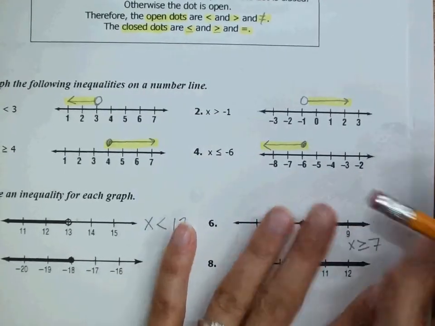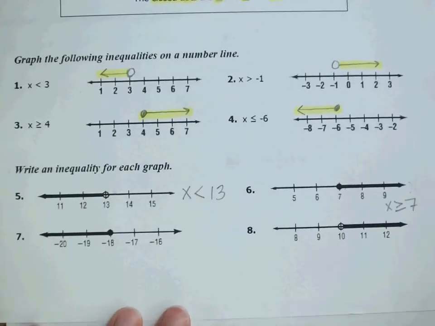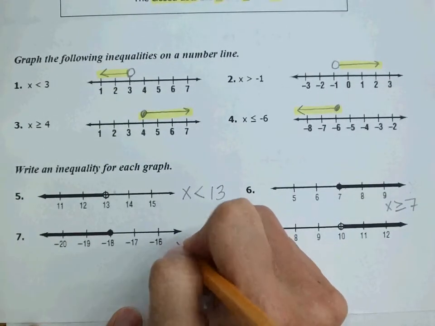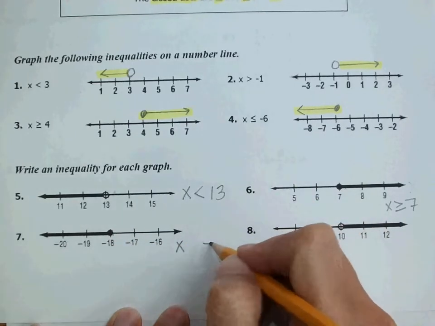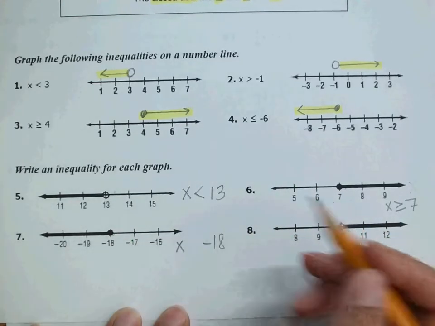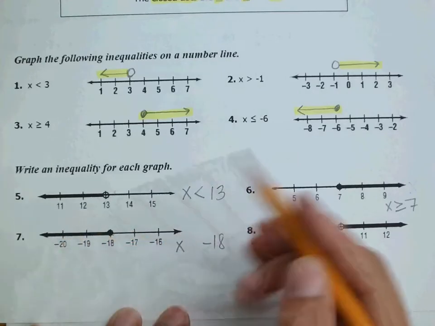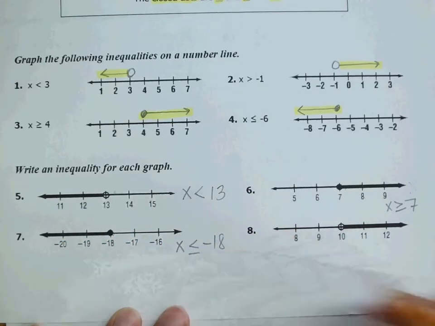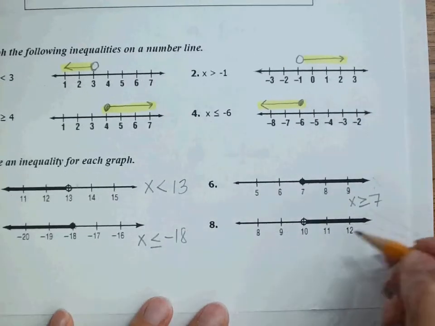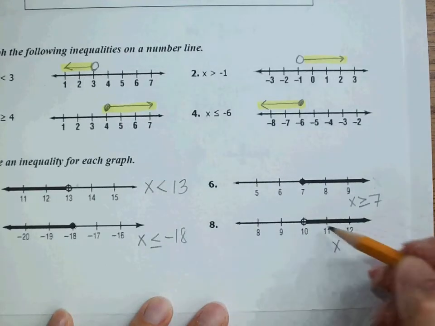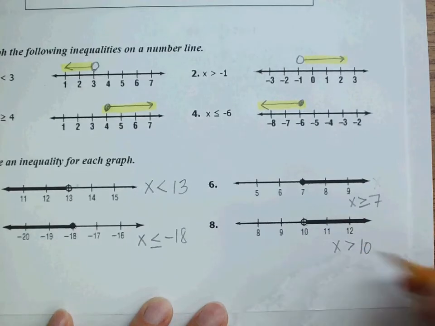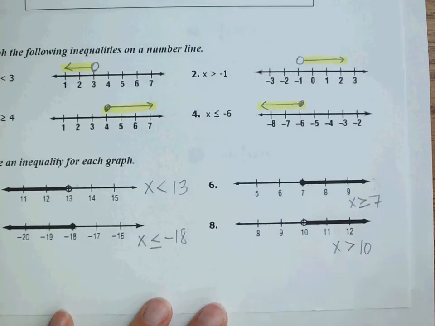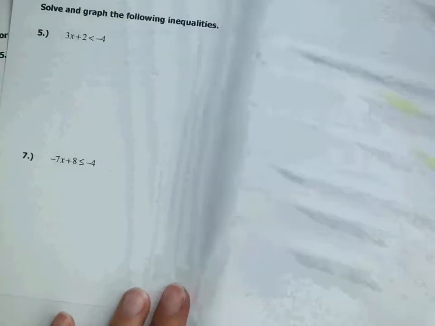There we go. Number 7, again, I'm going to have my variable. Then I notice it's at negative 18. It's a closed circle, so it includes it, and my value is getting smaller, so less than or equal to. And then number 8, we have x, our variable. It's an open circle at 10. Values are getting greater than, so just a greater than sign. Okay, so that's the first page.